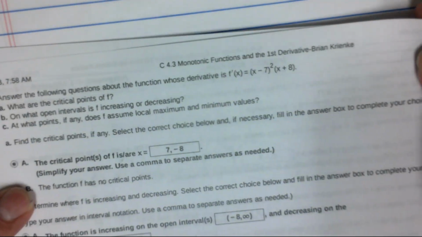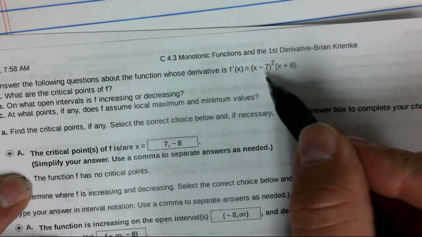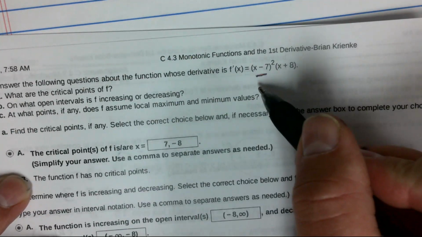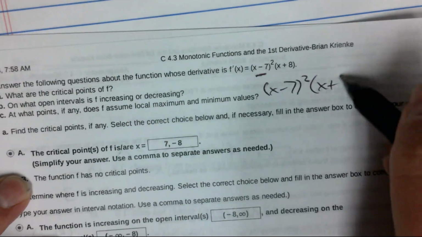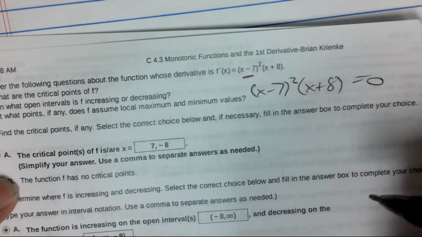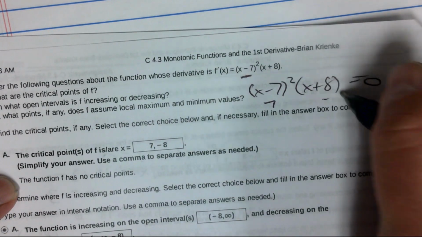On this one, now you can tell this is going to give you your 7. So we set it equal to 0, and we get 7 for this one and negative 8 for that one.